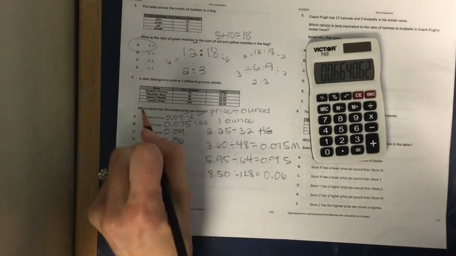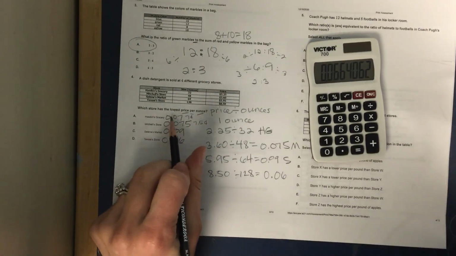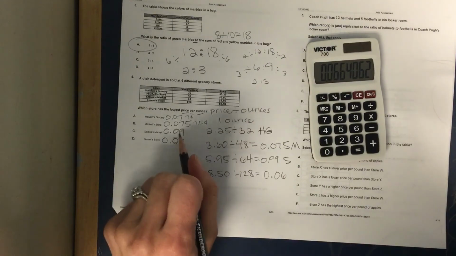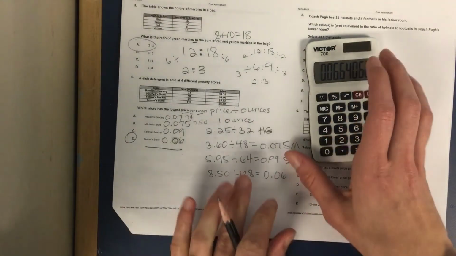So going back to the question, which store has the lowest price per ounce? The lowest one, you got 7 cents, 7.5 cents, 9 cents. So the lowest price would be Teresa's store at 6 cents per ounce.